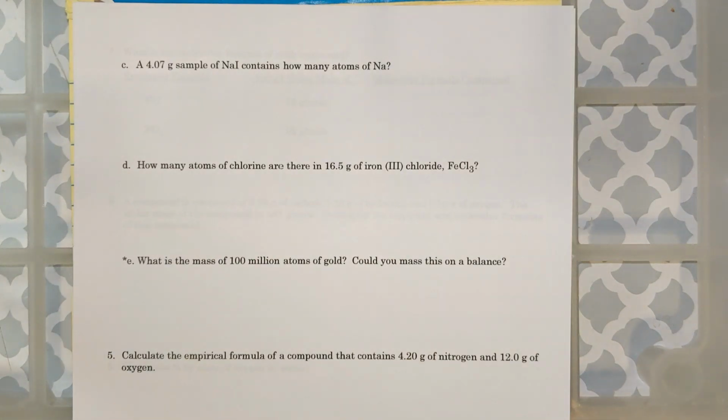All right, hey, Honors Chemistry. This is going to be part 2 of the Unit 5 review. These questions are a little bit more involved, so make sure that you're paying attention.